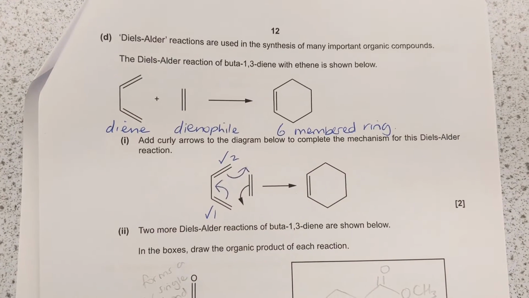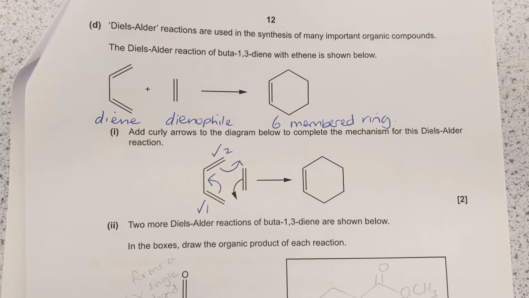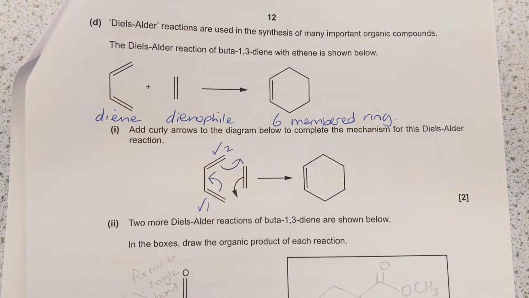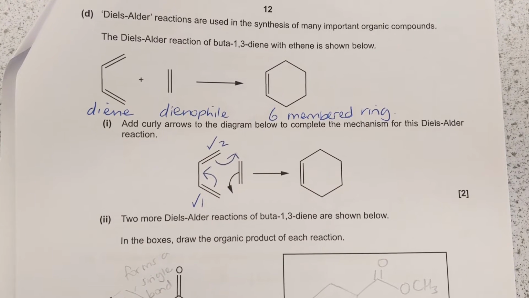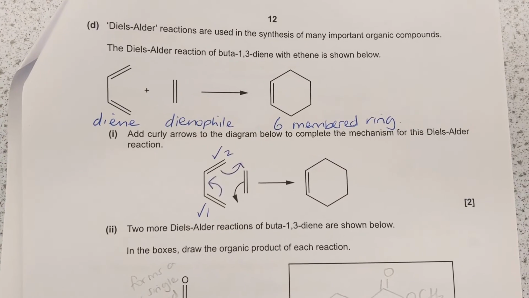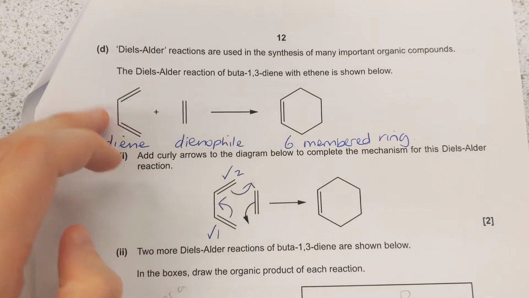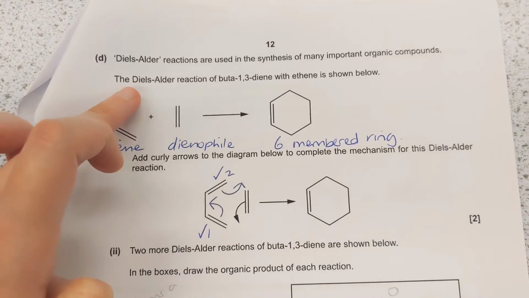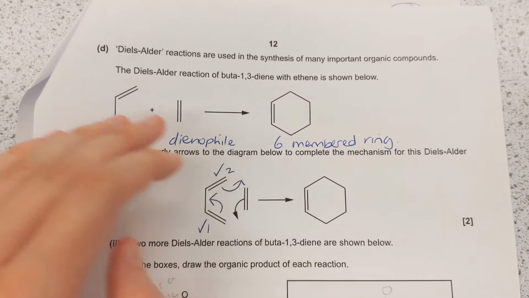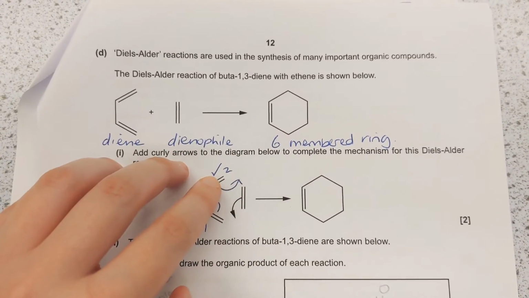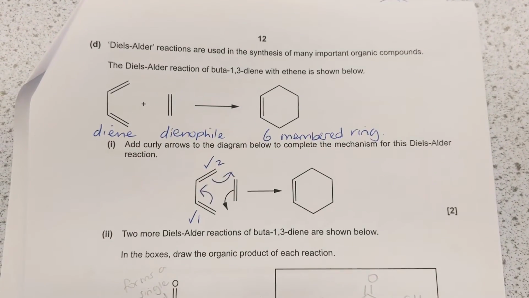This next question is testing your knowledge of curly arrow mechanisms and applying it to an unfamiliar example. So the Diels-Alder reaction is not on most A-level specifications. It is university level organic chemistry. So in this reaction we have a diene, that's just an alkene, so two double bonds. We've got something called a dienophile, so something that's attracted to that diene, that alkene, and it results in the formation of a new six-membered ring.